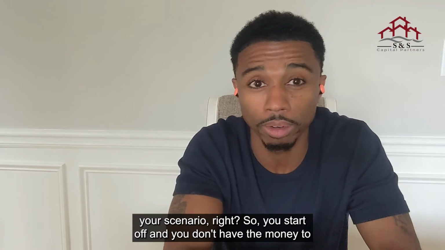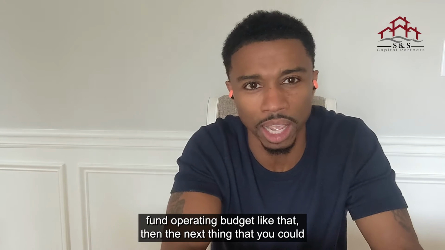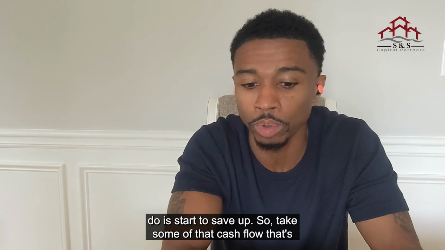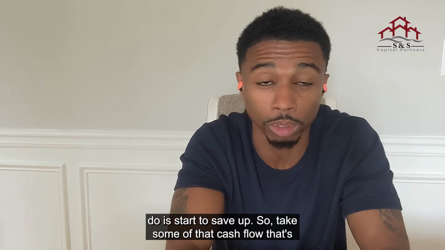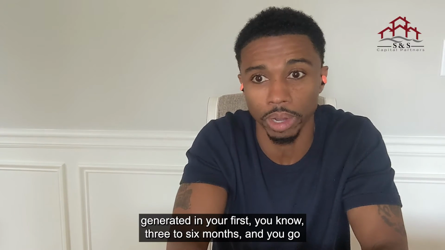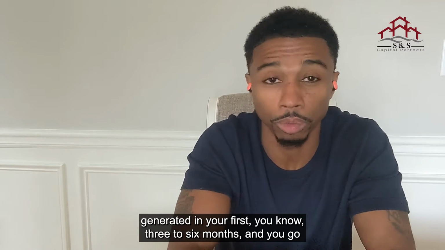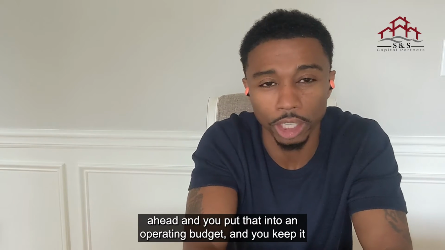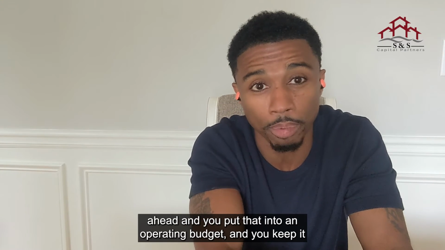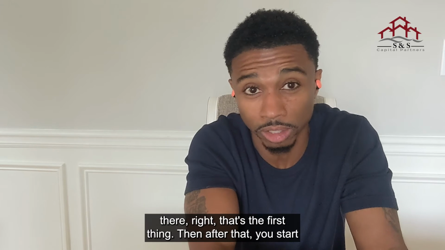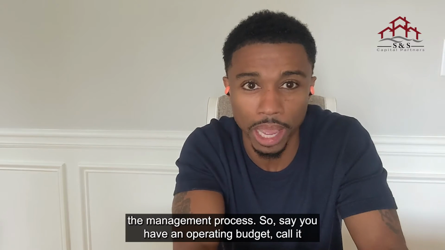If that isn't your scenario, right? Say you start off and you don't have the money to fund an operating budget like that, then the next thing that you could do is start to save up. So take some of that cash flow that's generated in your first 3 to 6 months, and you go ahead and put that into an operating budget and you keep it there, right? That's the first thing. Then after that, you start the management process.